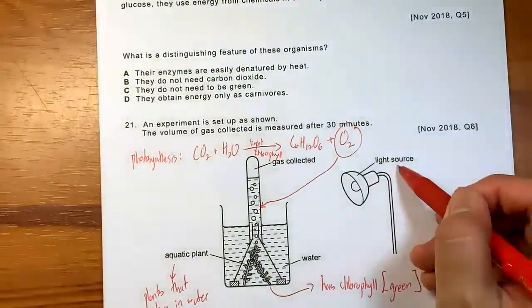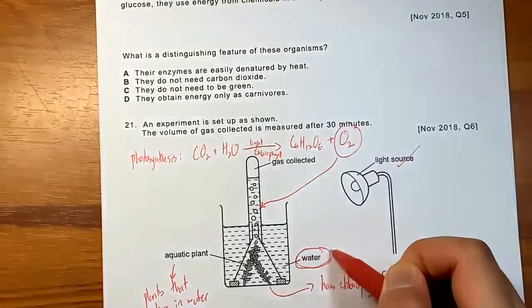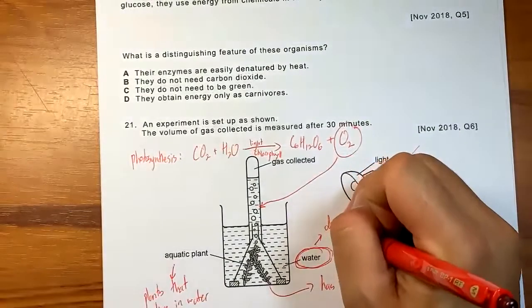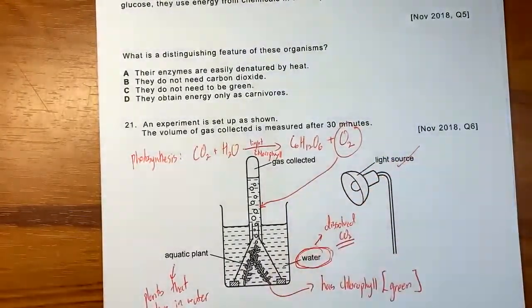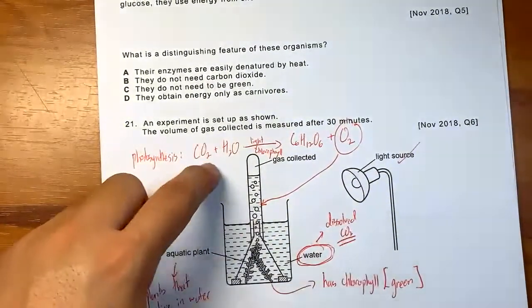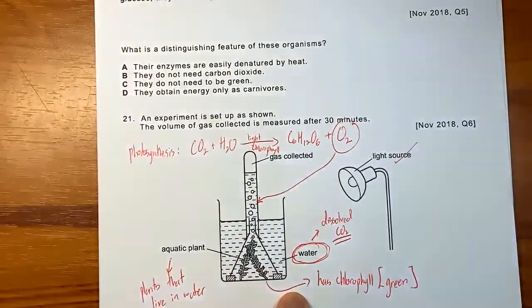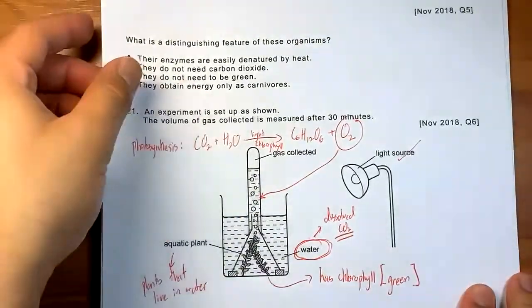And you have a light source there as well. And inside the water here, you can assume that there is actually dissolved CO2, because it's not covered, right? And they don't put any sodium hydroxide in, right?